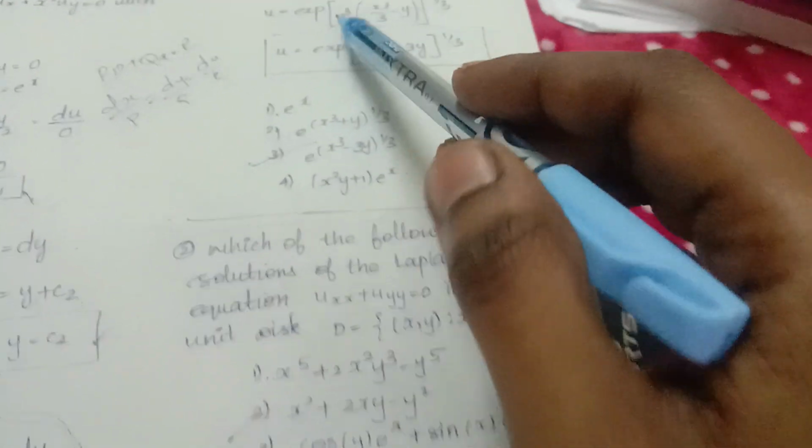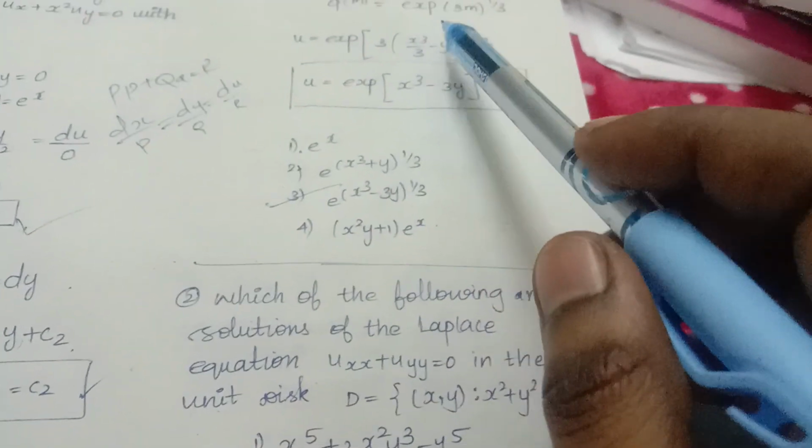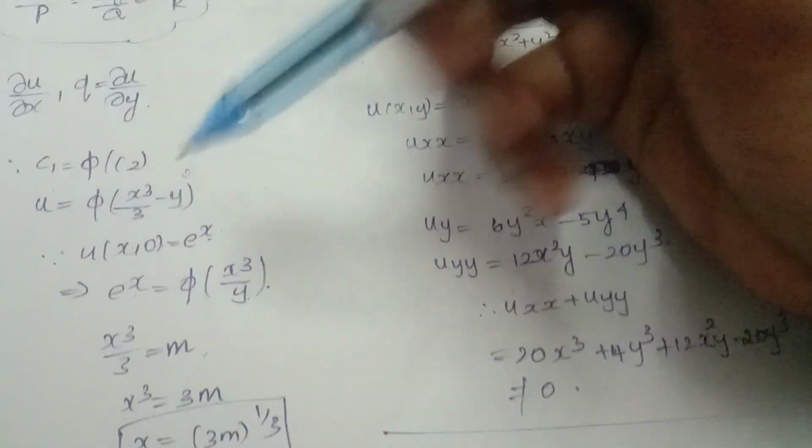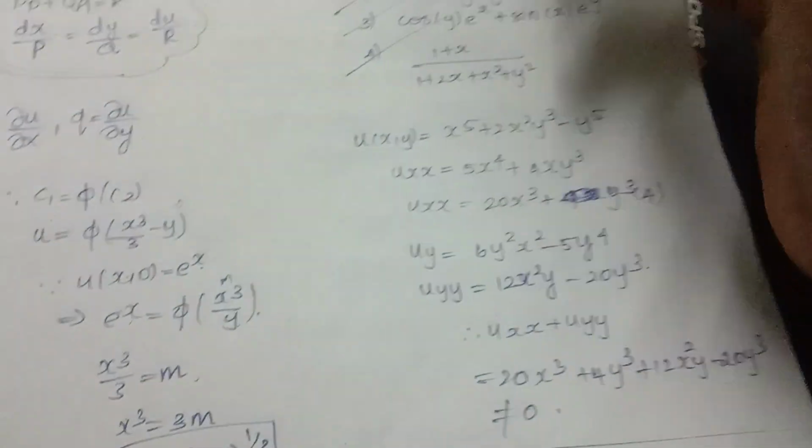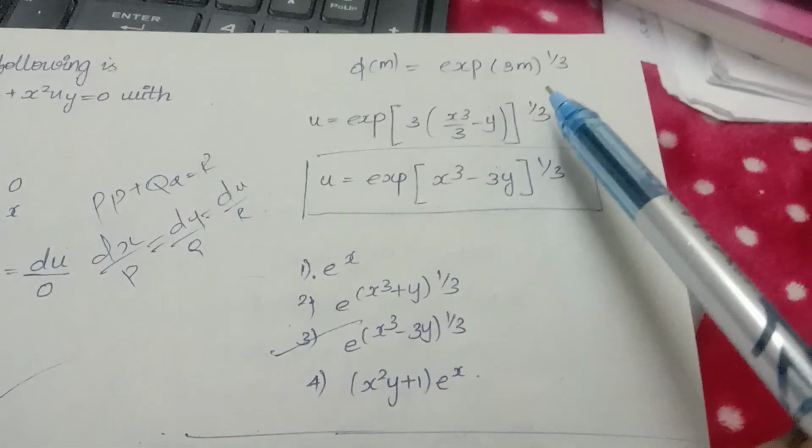So our φ(m) will be exponential of (3m)^(1/3), because φ(m) = exp((3m)^(1/3)).